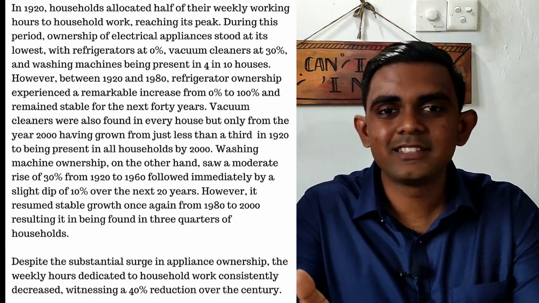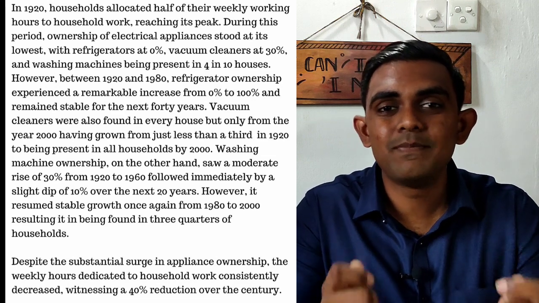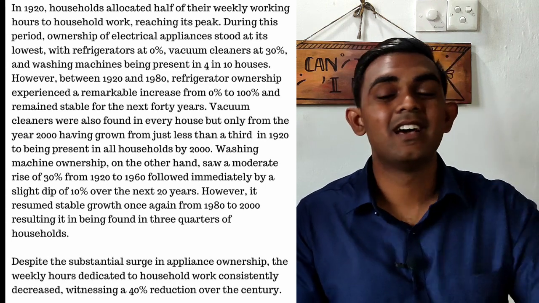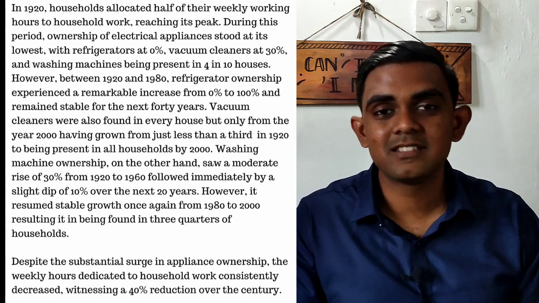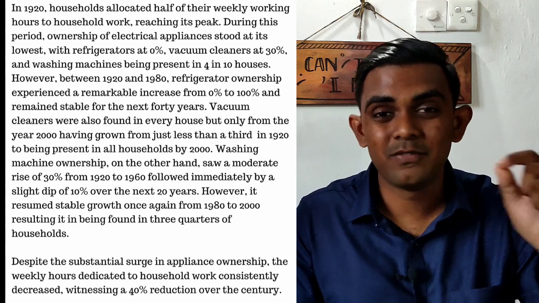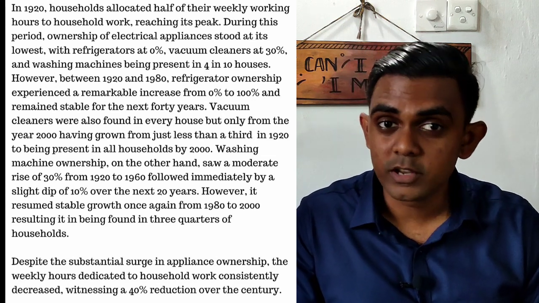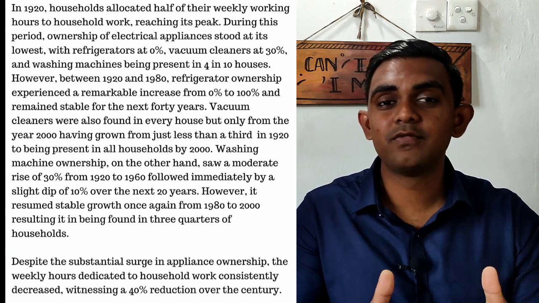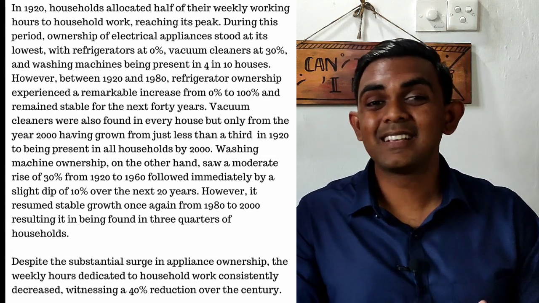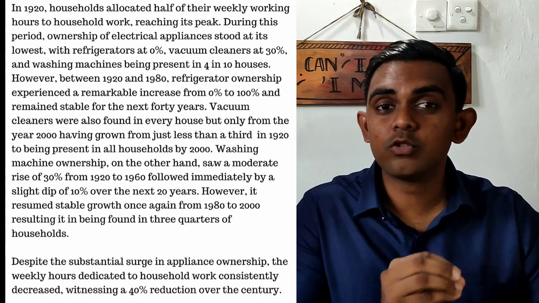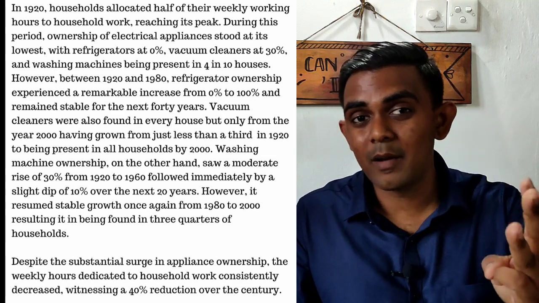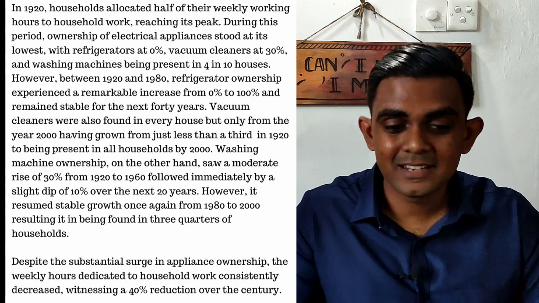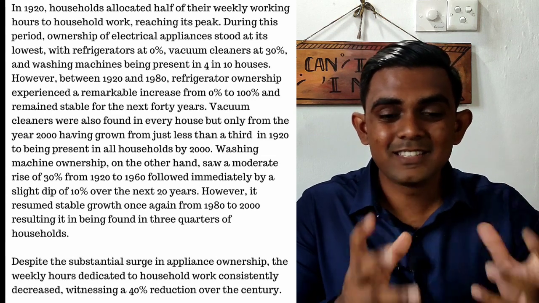So for that, obviously, you should include all the key pieces of information, because if you don't have the key pieces of information, the examiner will not understand what the graph is about. And if he doesn't, your band score is going to be low. All right. So for task achievement, all the key pieces of information should be included. For lexical resources, you should have good quality words and synonyms. For grammatical range and accuracy, you can see that we have used a lot of complex sentences. We haven't just written simple sentences.